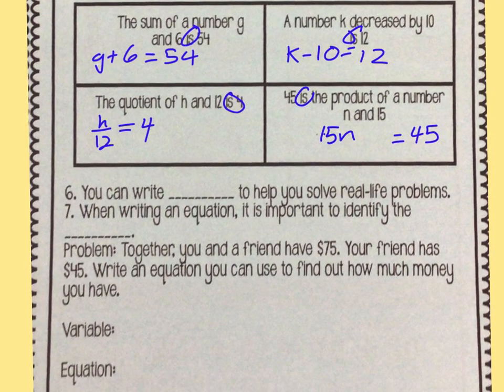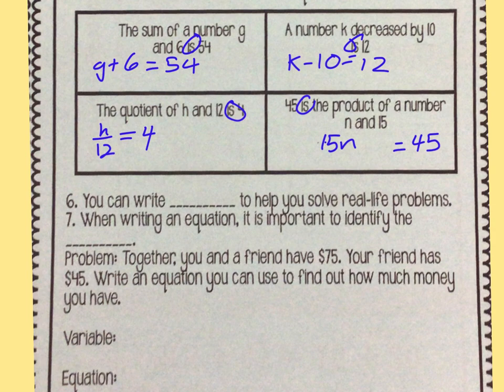You can write equations to help you solve real-life problems. When writing an equation, it is important to identify the variable. Problem: together, you and a friend have $75.